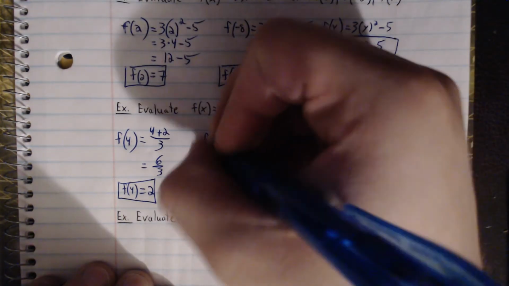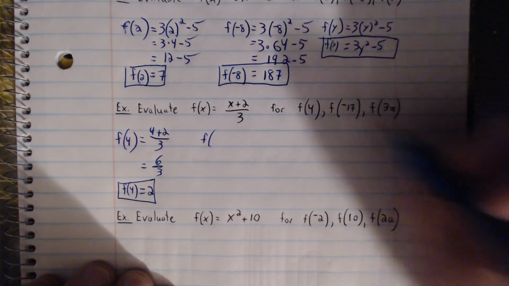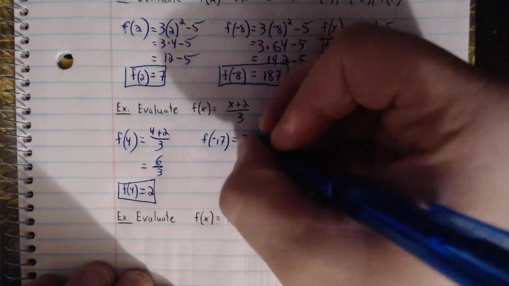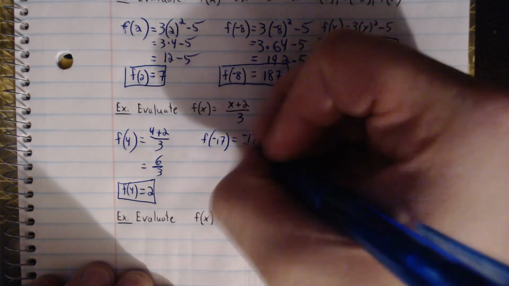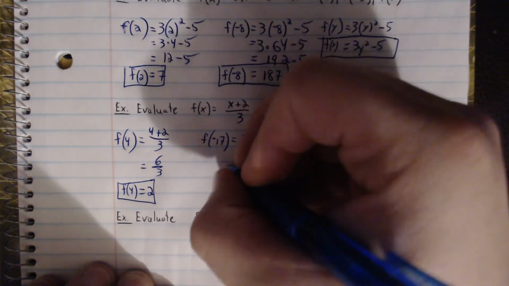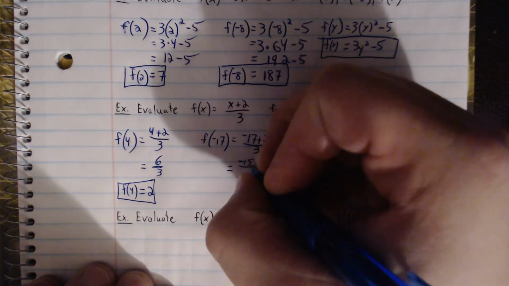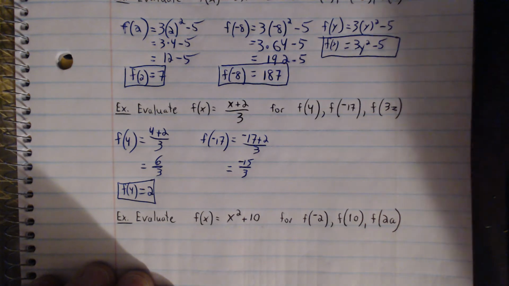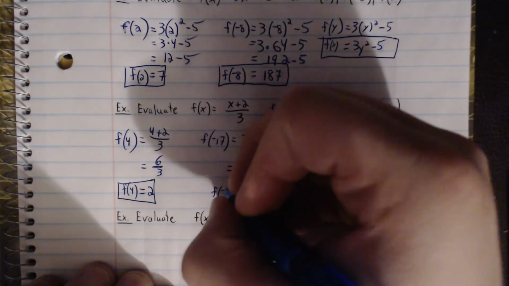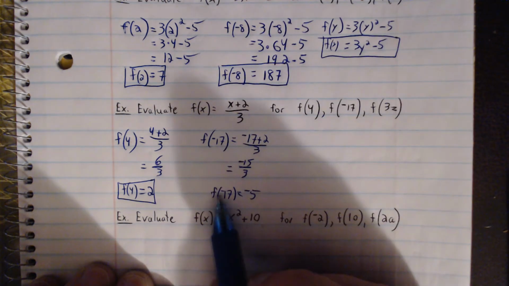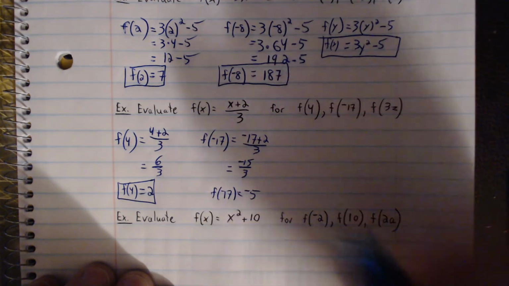Next, we want to do evaluating at negative 17. So f at negative 17 is negative 17 plus 2 divided by 3. Negative 17 plus 2 is negative 15 divided by 3. That's going to give us negative 5. So f value at negative 17 is negative 5.